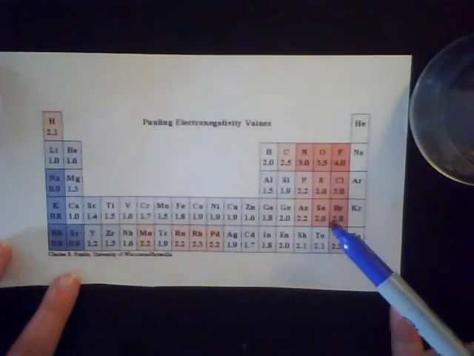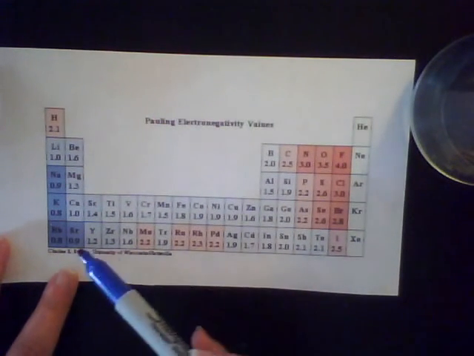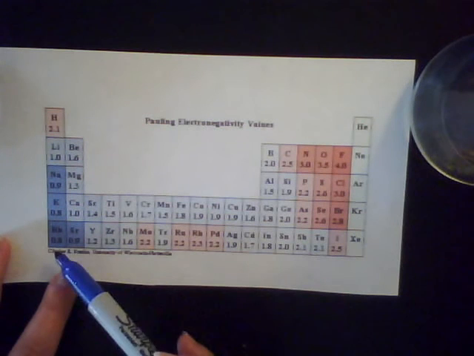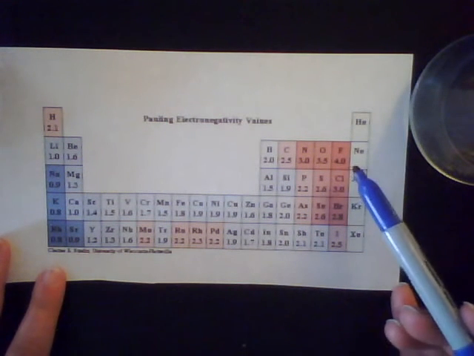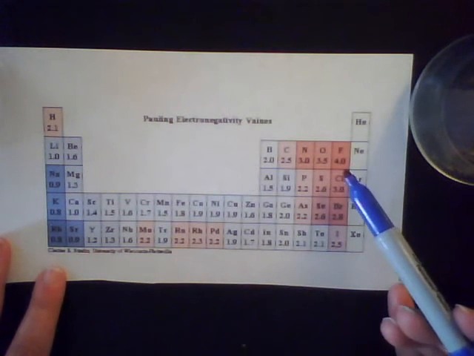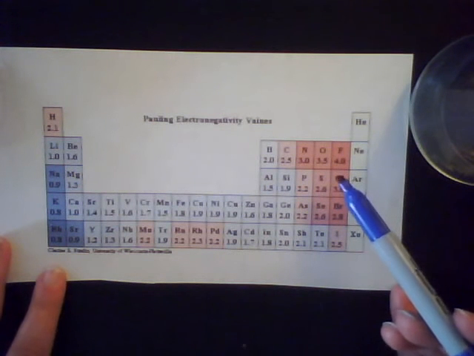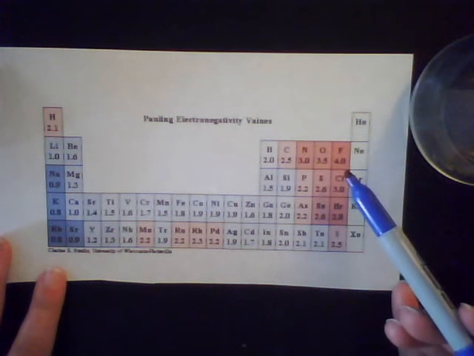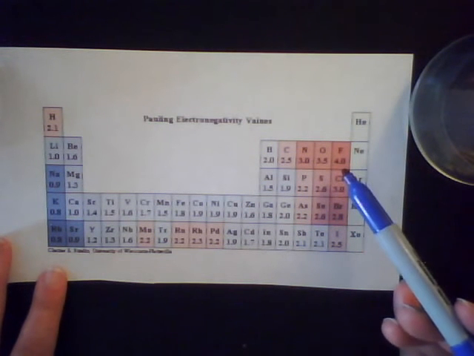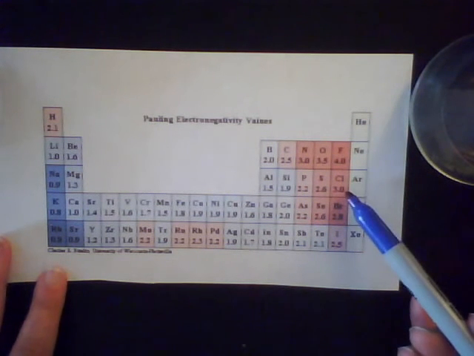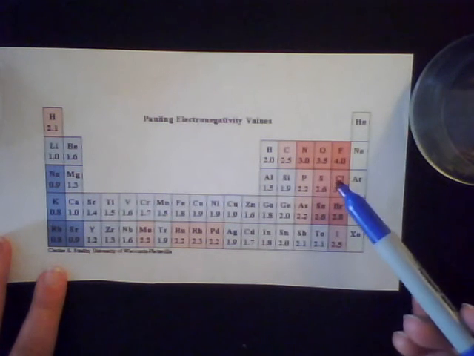If you look at these values, you can see that they kind of range from smallish. So here's rubidium down here. They don't even have francium or cesium. So here's rubidium at 0.8, right? And if you kind of move upward, you can see that the greatest number that we have up here is fluorine with 4.0. Okay, so again, our most electronegative elements, oxygen at 3.5, fluorine at 4.0, chlorine at 3.0. Those are our most electronegative elements.